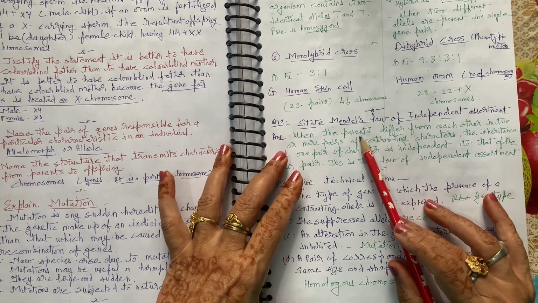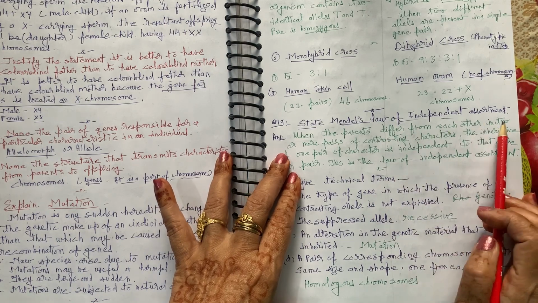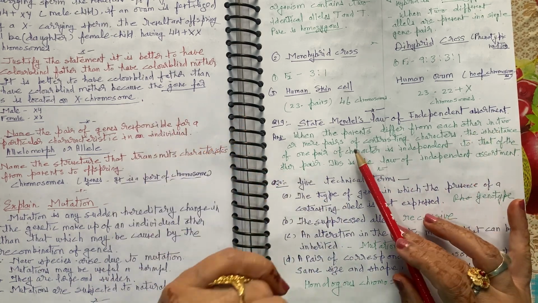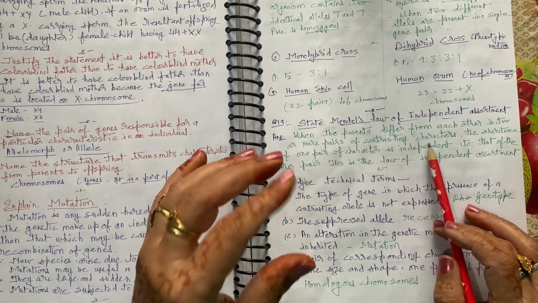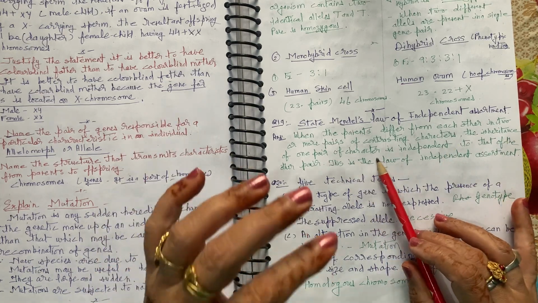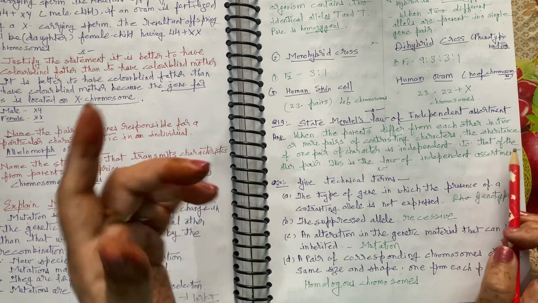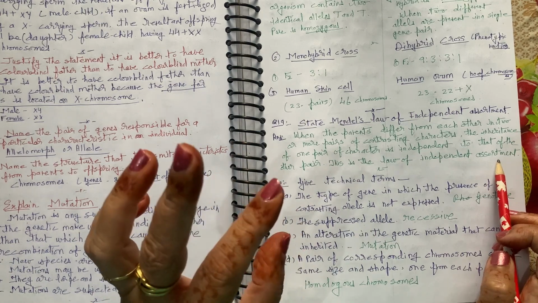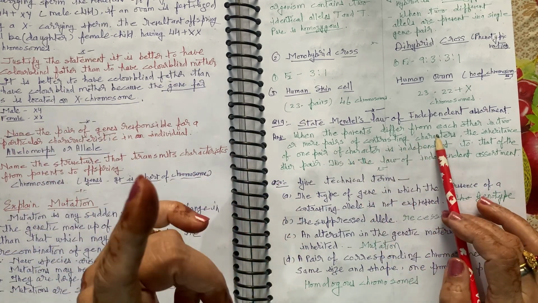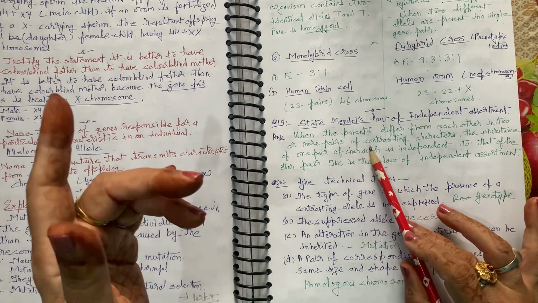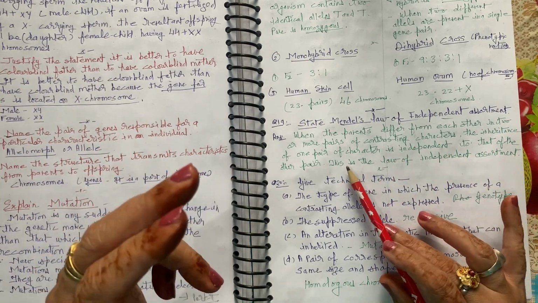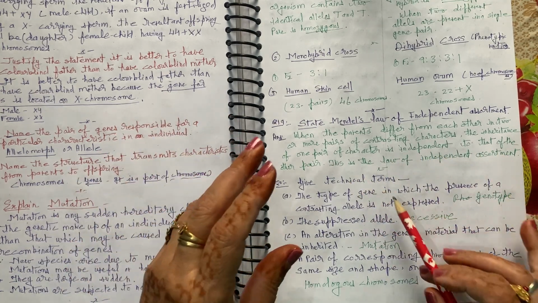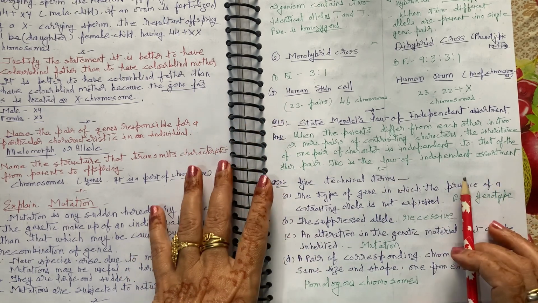Now here the first one, state Mendel's law of independent assortment. See, when the parents differ from each other in two or more pairs of contrasting characters, the inheritance of one pair of character is independent of that of the other pair. This is the law of independent assortment. I hope it is clear.